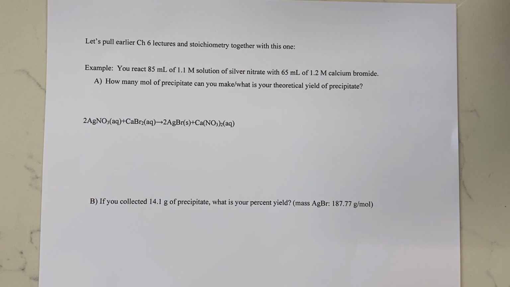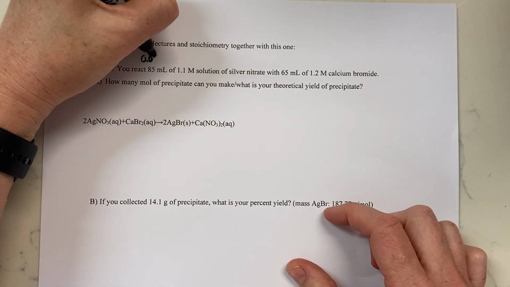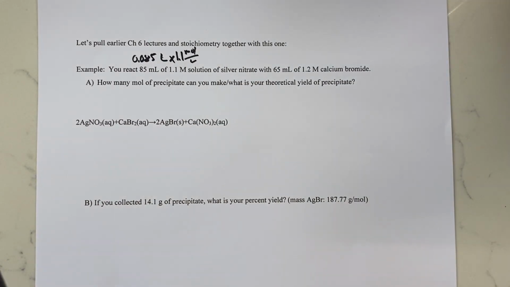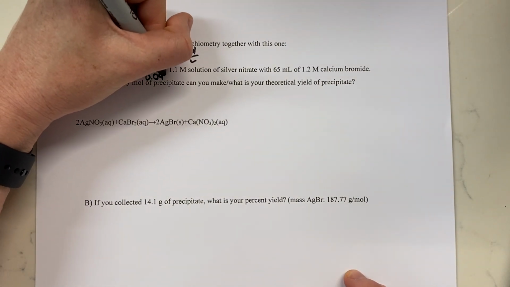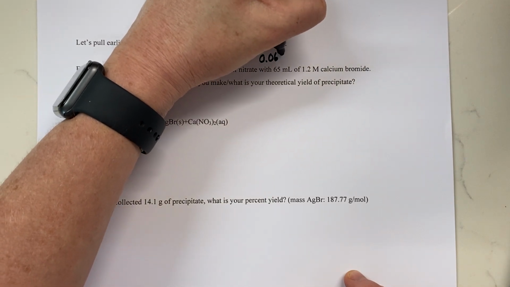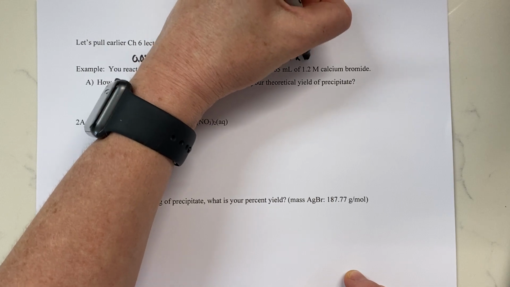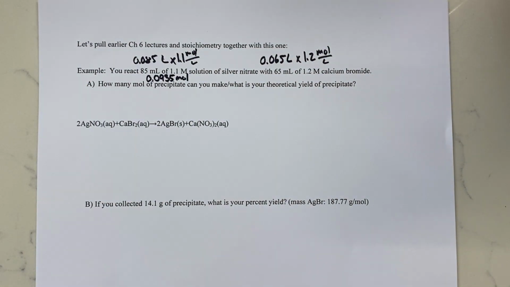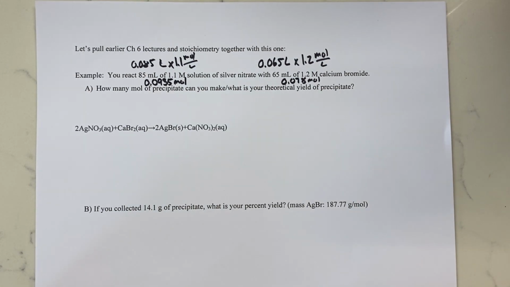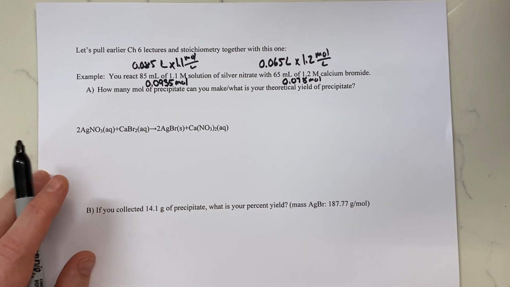Okay, so you react 0.085 liters of a 1.1 mole per liter solution of silver nitrate. So I'm just going to go ahead and multiply those together. 0.085 times 1.1 gives me an answer of 0.0935 mole. With 65 milliliters, that's 0.065 liters of a 1.2, so times 1.2 mole per liter. 0.065 times 1.2. We get an answer of 0.078 mole calcium bromide. It says how many mole of precipitate can you make? In other words, what is your theoretical yield of precipitate?